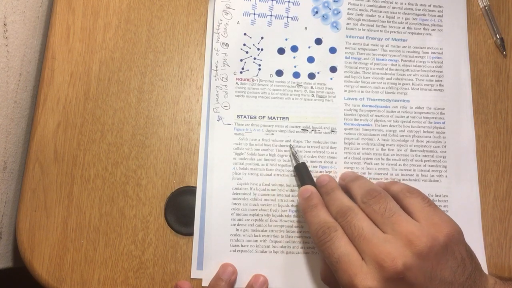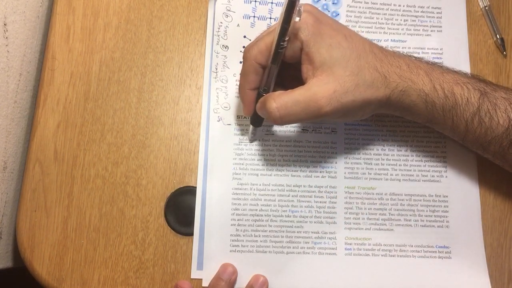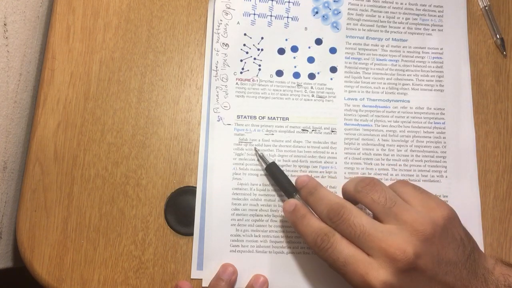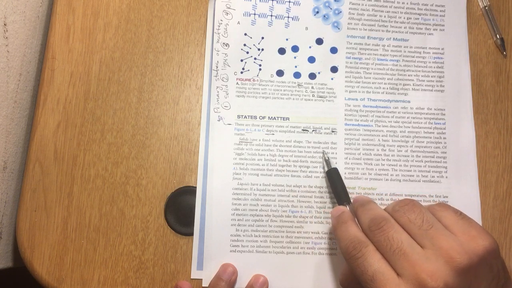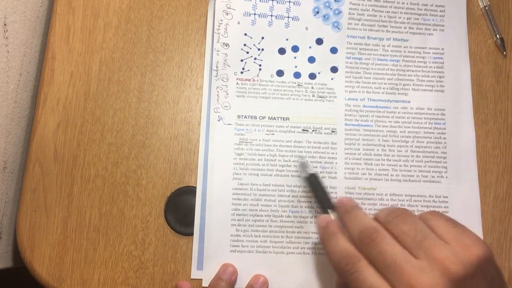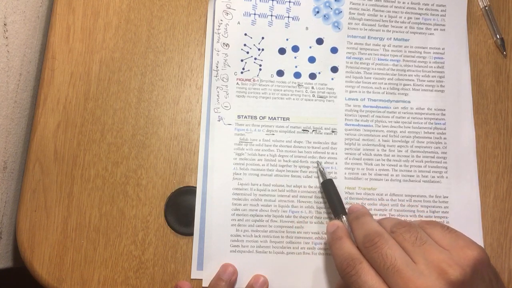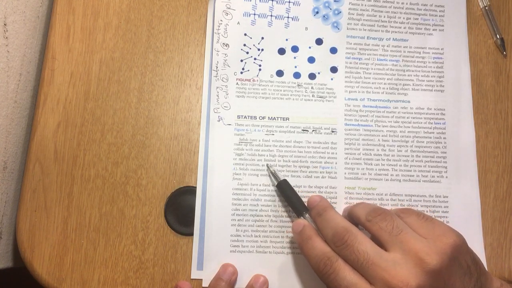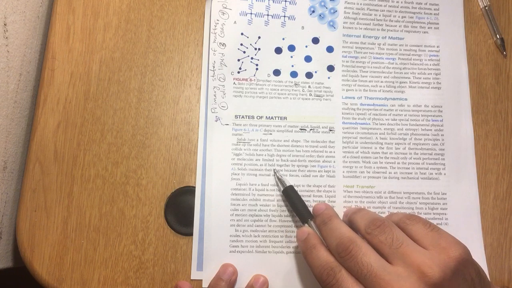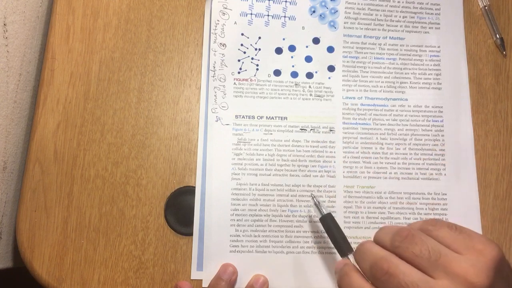Solids have a fixed volume and shape. Remember, this is solids now. They have a fixed volume and shape. The molecules that make up the solids have the shortest distance to travel until they collide with one another. This motion has been referred to as jiggle. Solids have a high degree of internal order. Their atoms or molecules are limited to back and forth motion about a central position, as if held together by springs. And then it tells you about 6.1, what I was just explaining.